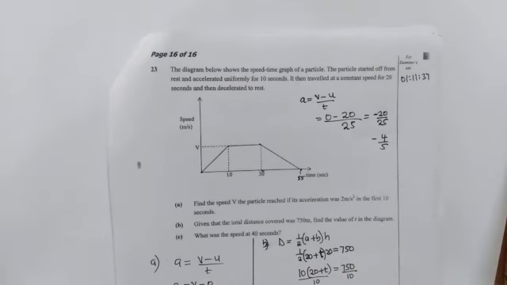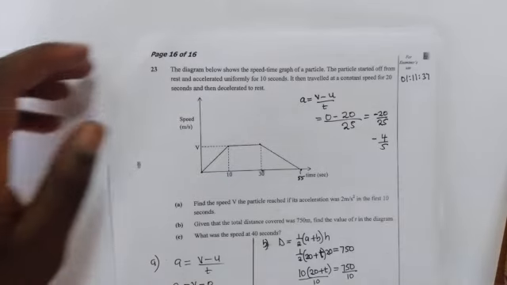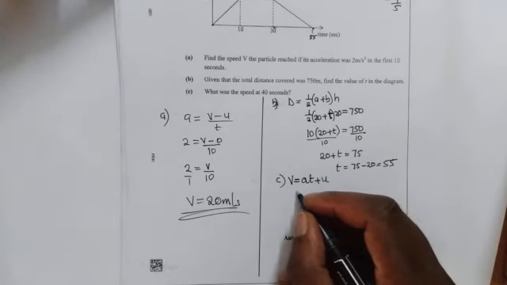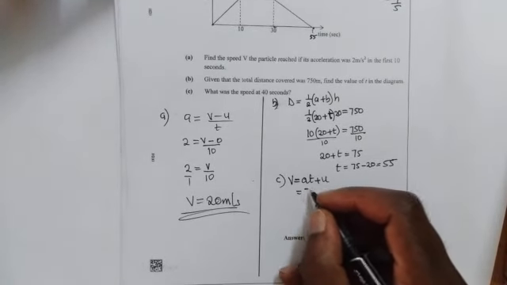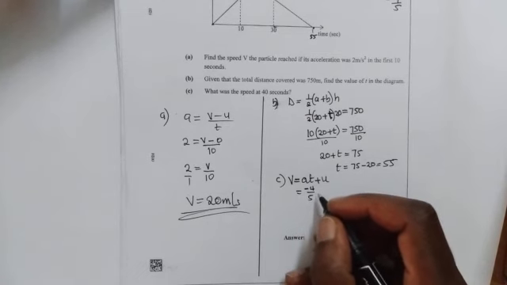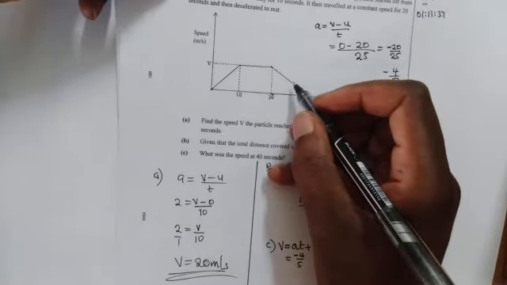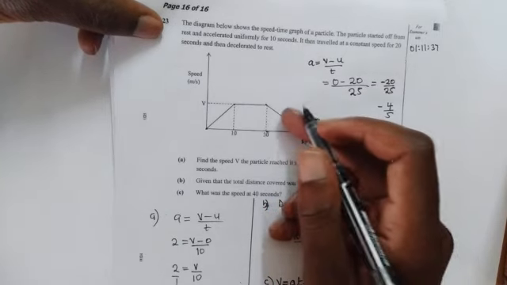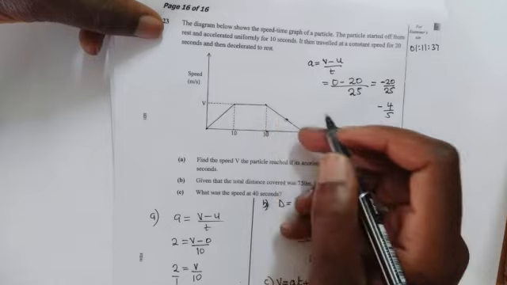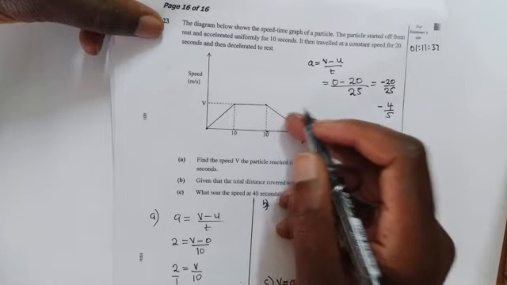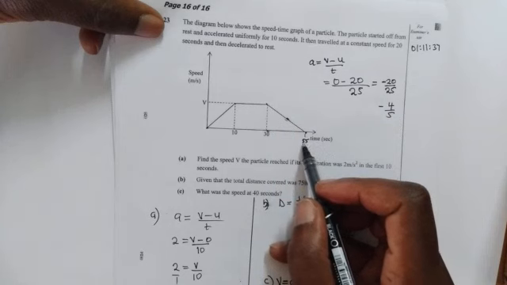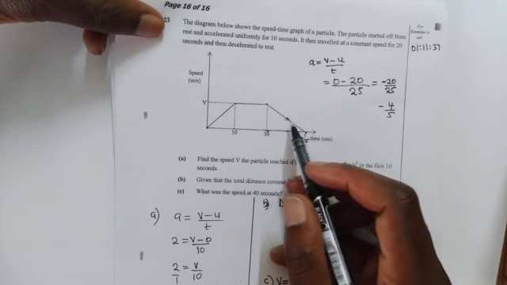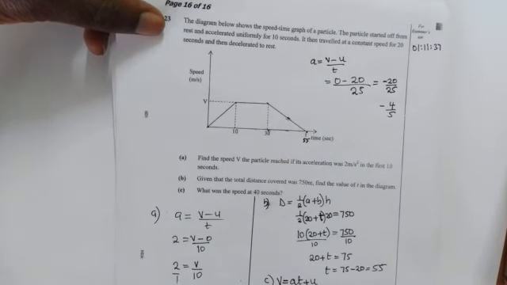So from this point, we now have our acceleration as negative 4 over 5 multiplied by time. We are looking at the time from this 40-second mark up to the end, so we need to find the difference in time. It is going to be 55 minus 40. What are we going to get?